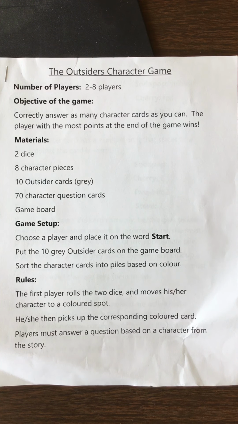Okay, so you'll notice at the very top of the instruction sheet, there is the title of the game. It's called The Outsiders Character Game. So making sure you have the title of your game at the top of your instructions is essential.